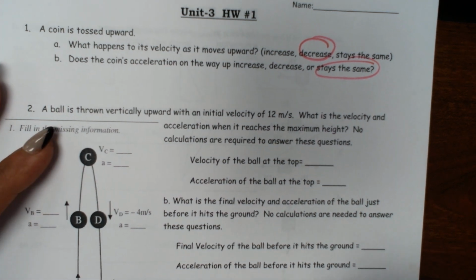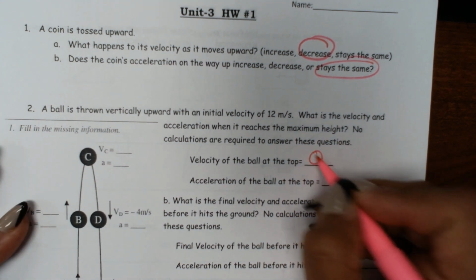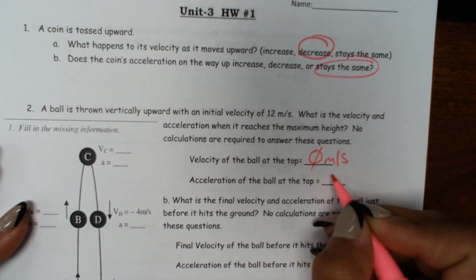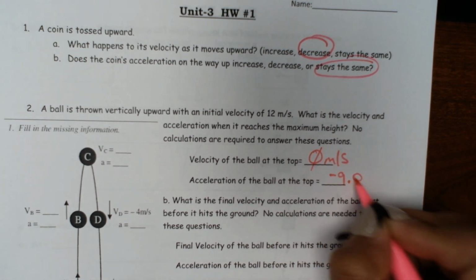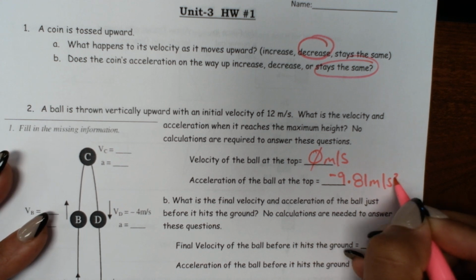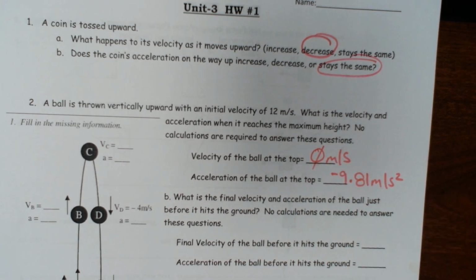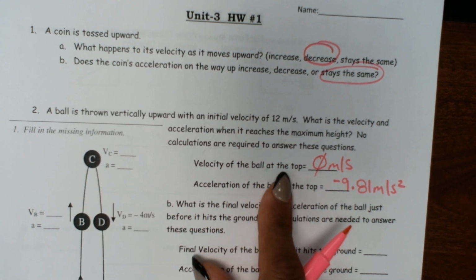When it reaches the maximum height, the velocity is 0 meters per second, and the acceleration, Jamie said, was negative 9.81 meters per second squared. But Jamie, the question here is what is the name of the location at the top? It's not the vortex or vertex. That's not it. Yeah, in math class, that's what y'all call it. But in physics class, what do we call that top location? Non-zero acceleration is what we call that top location right there.